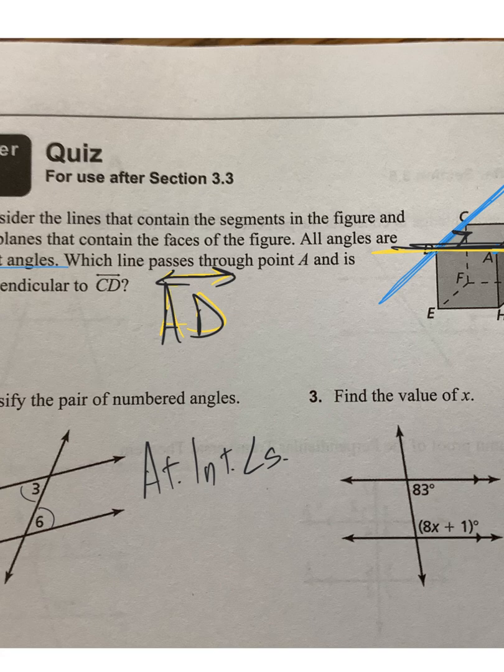Now find the value of x. Everybody take a second and try to figure that out. These are parallel lines. All right. So first of all, what are they to each other? How did you classify them? What theorem? Consecutive interior, which means they're supplementary. So you would say 8x plus 1 plus 83 equals 180.